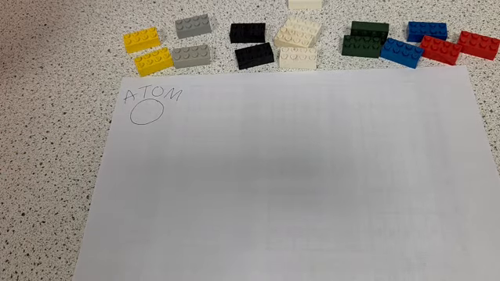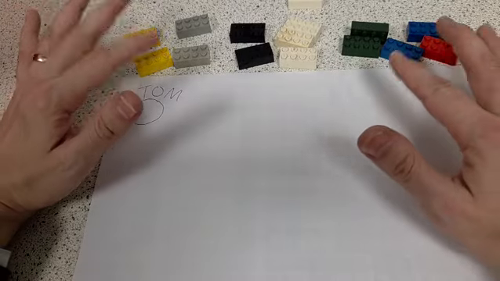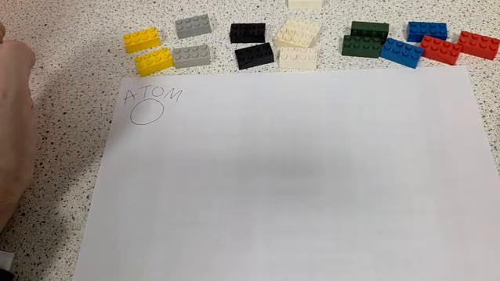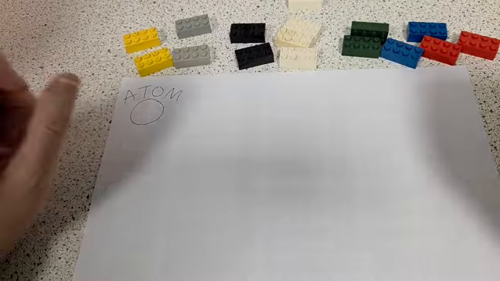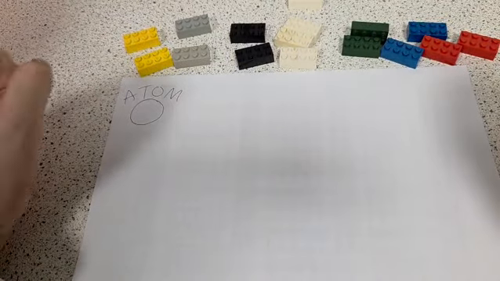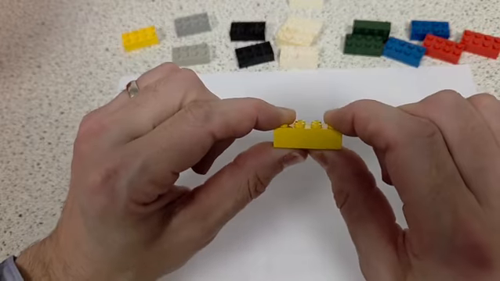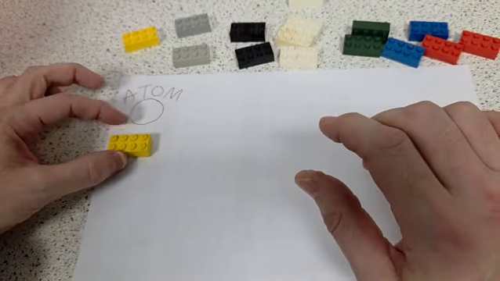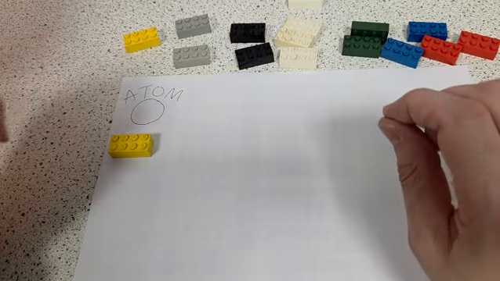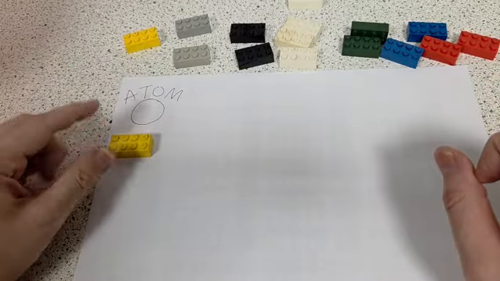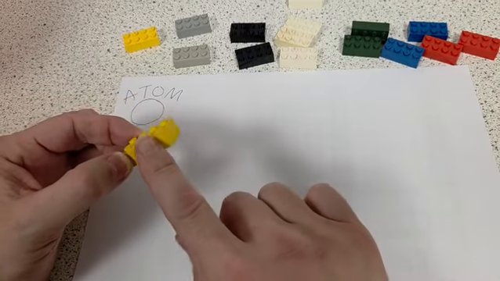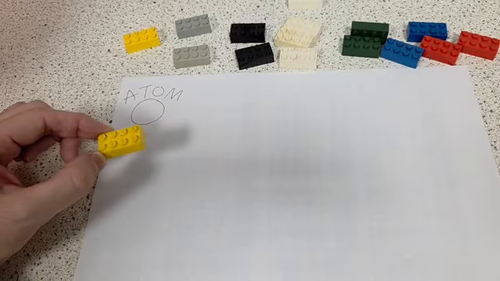What we're going to do is imagine these pieces of Lego are all atoms. An atom cannot be broken down into smaller pieces. These individual pieces of Lego cannot be broken down either. So we represent an atom as a circle. In the model I'm using, we're going to imagine that each of these Lego blocks is a different atom.